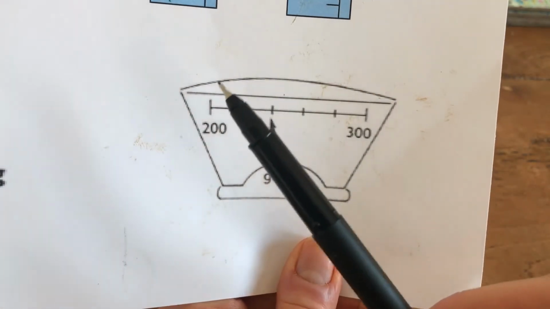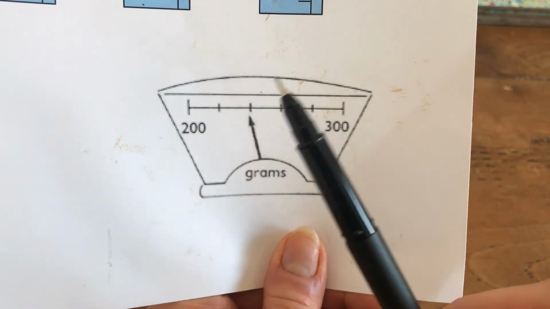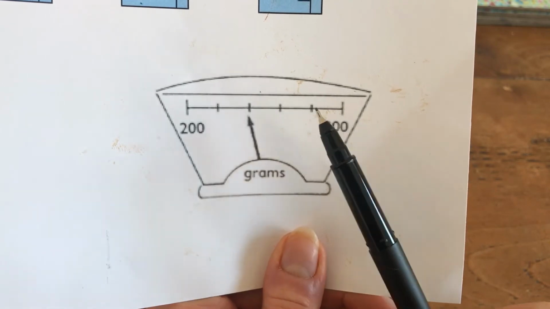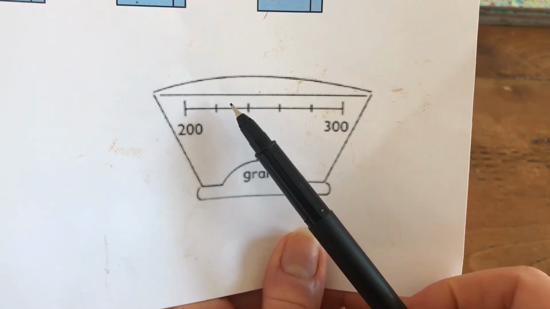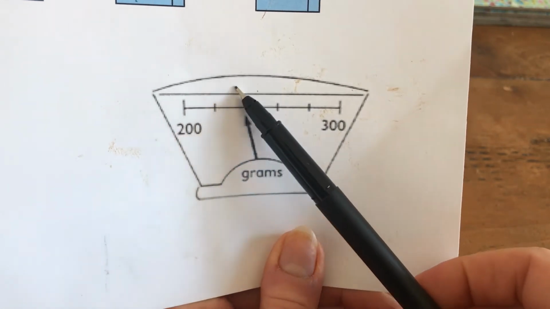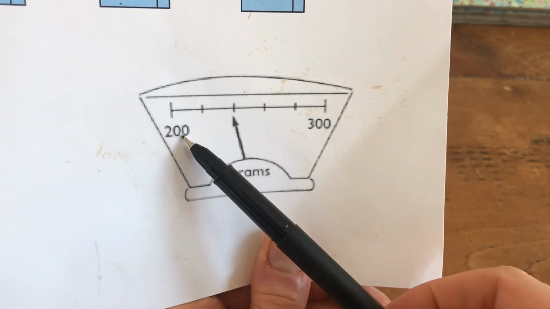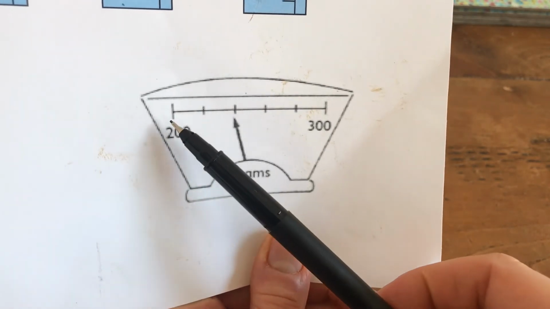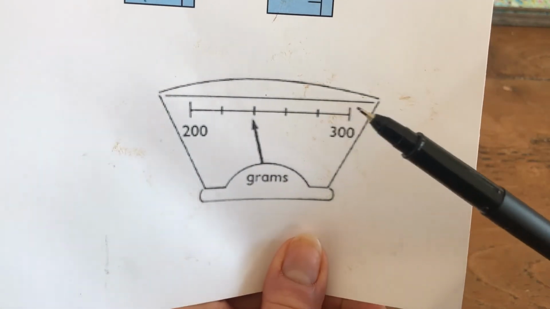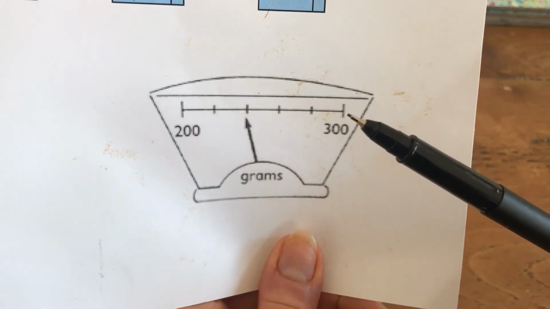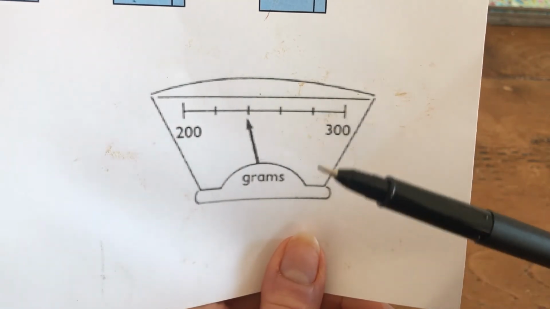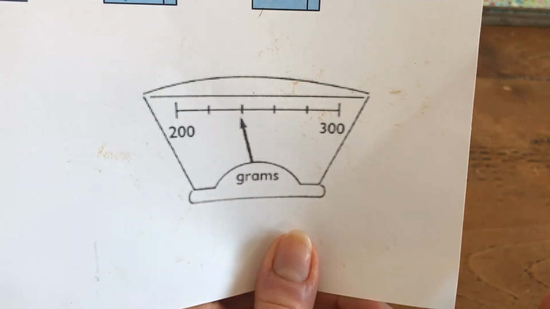All right, so between 200 and 300, how much more is that? 100. And how many sections have we got? 1, 2, 3, 4, 5. So with the 100 that is between 200 and 300, it needs to be split up into 5 equal sections. So 100 divided into 5. Okay, now think about what 100 divided into 10 would be. That might help you if you had 10 sections. But this is 100 into 5.